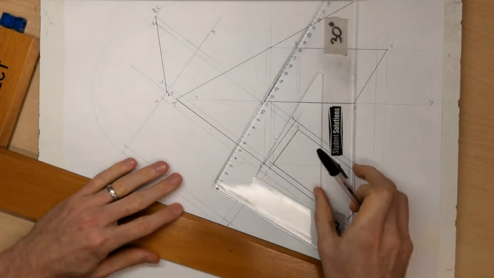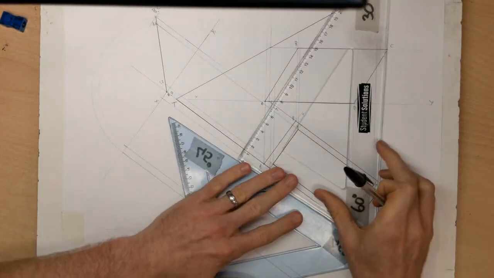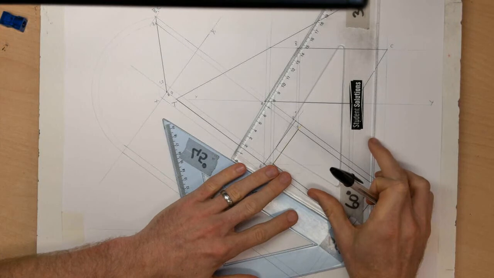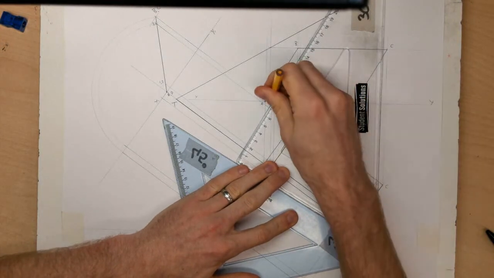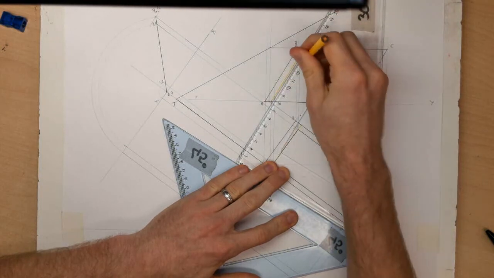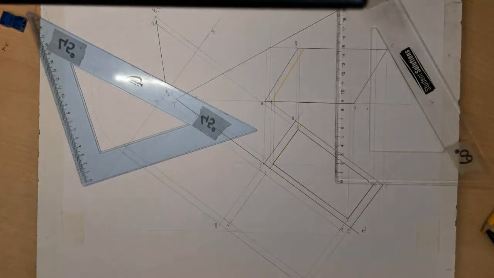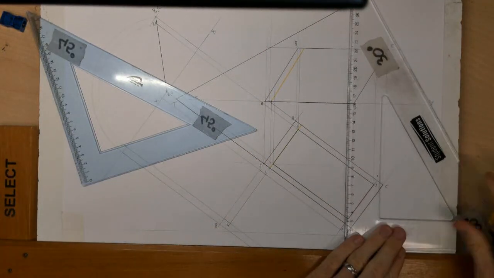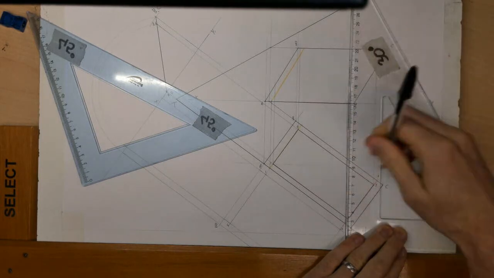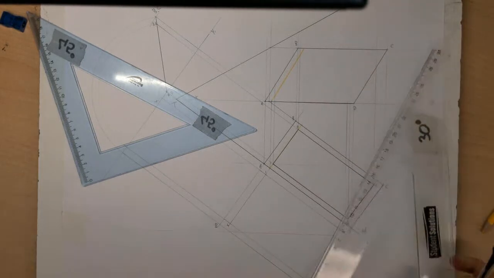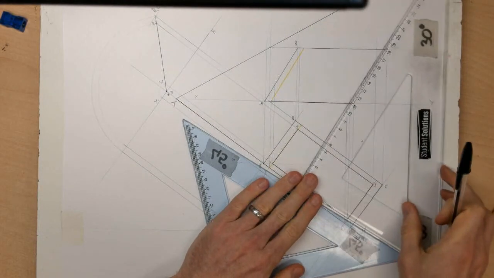So, slide and set squares. Parallel, that is my reference line. And the reference line, I should have brought up, save me some time, but let's do it now. Parallel, BC also, AB.